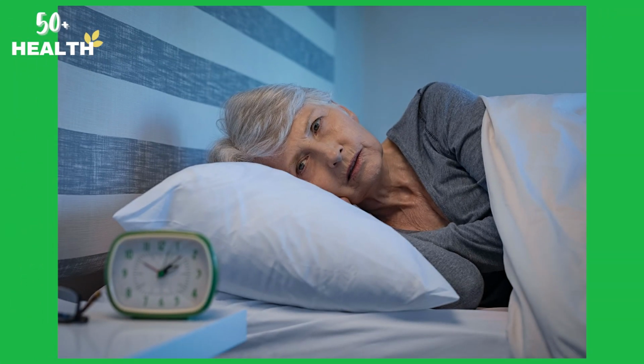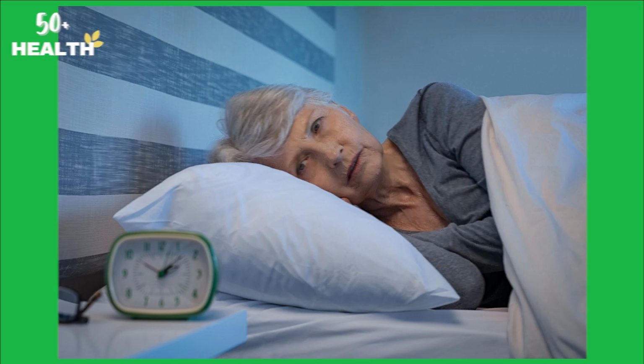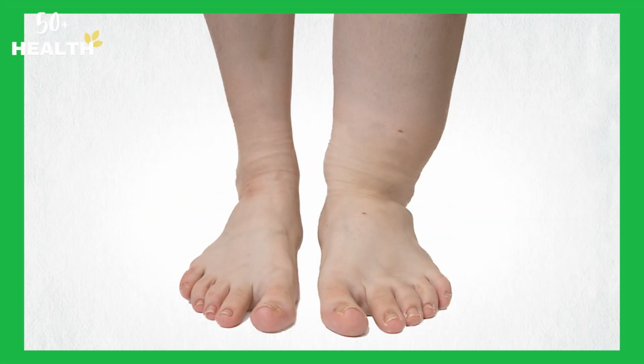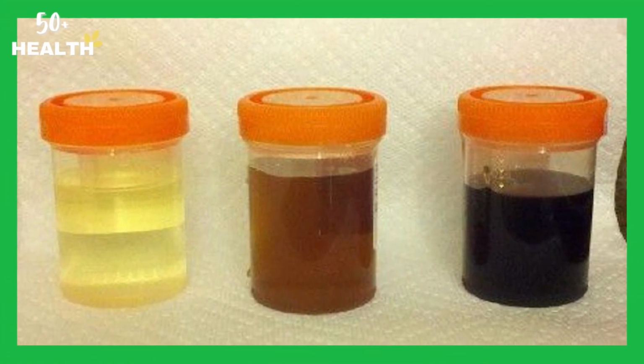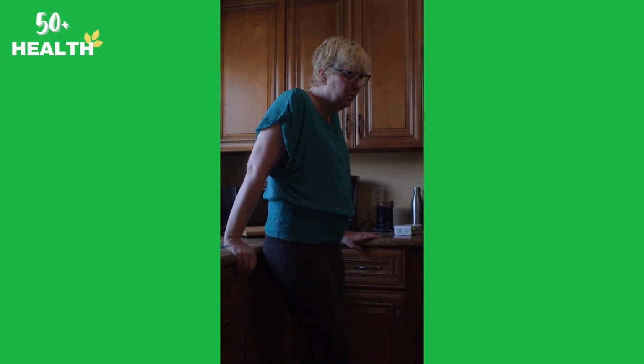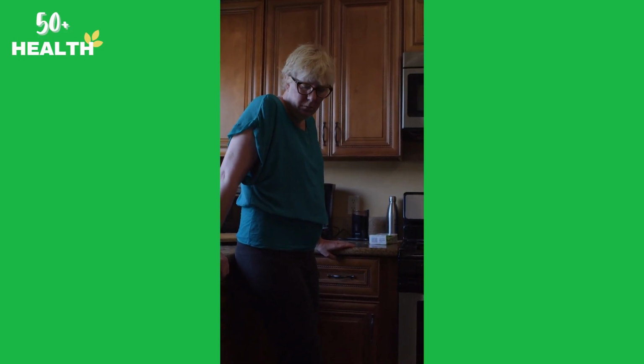Various sleep problems may also be observed, especially in people aged 50 and over. A persistent itching of the skin will appear. If you are in the advanced stage of fatty liver disease, you will also develop significant edema. At this stage, darkening of urine color is also among the common symptoms. Finally, it is said that personality changes are seen in people with advanced fatty liver disease.